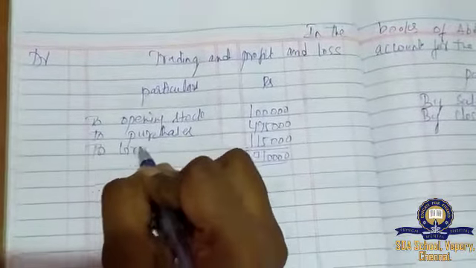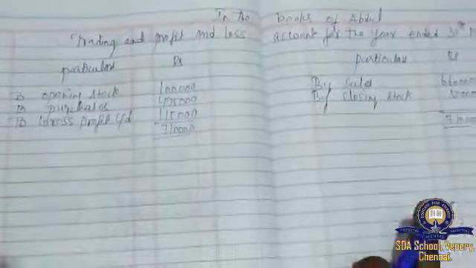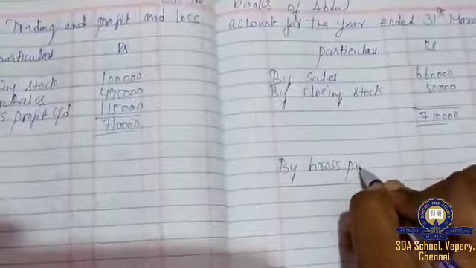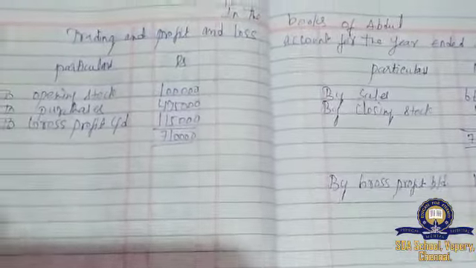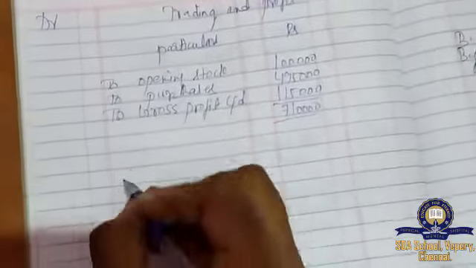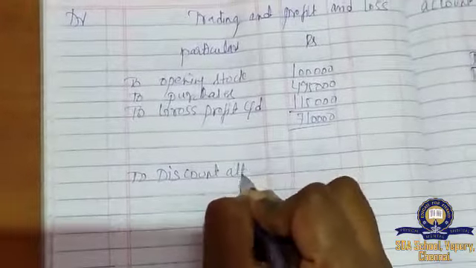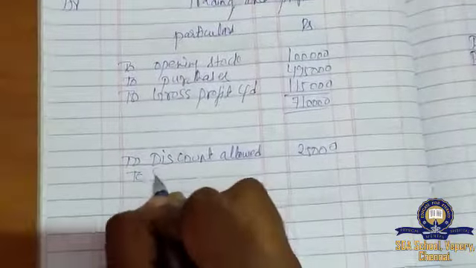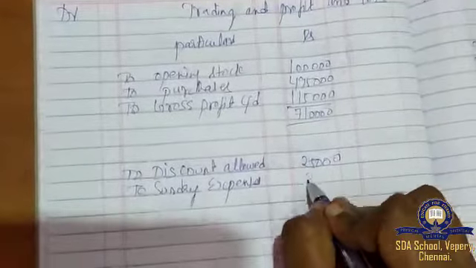So to gross profit carry down. So this gross profit will be carried over to the profit and loss account. So by gross profit brought down 1,15,000. So then they have given discount received, sorry, discount allowed. So discount allowed 25,000. To sundry expenses 30,000.